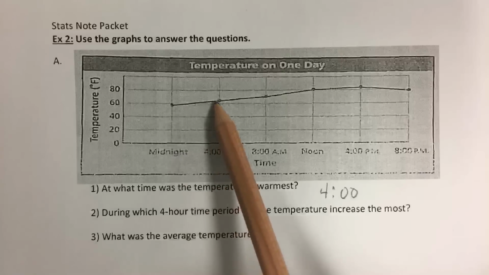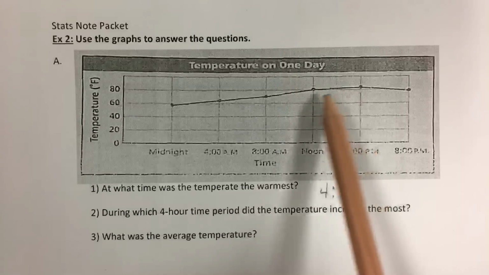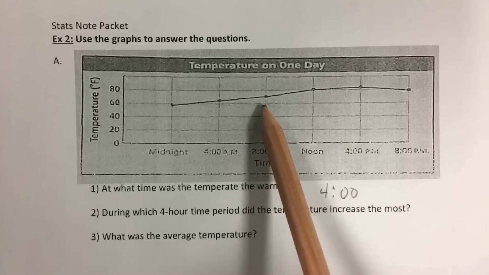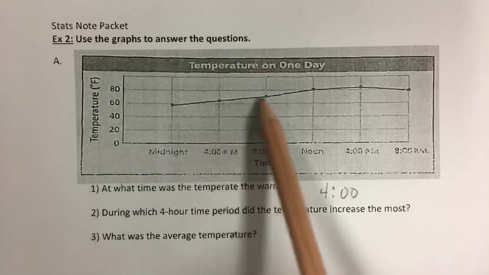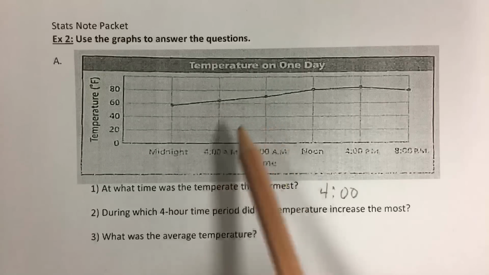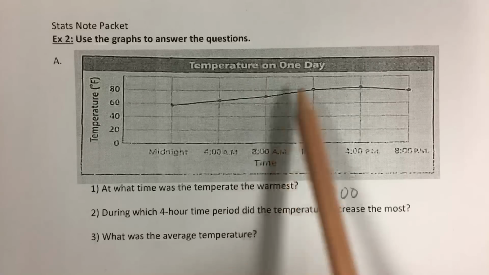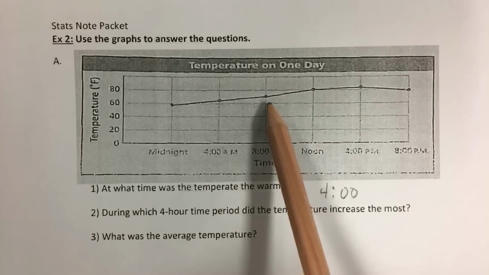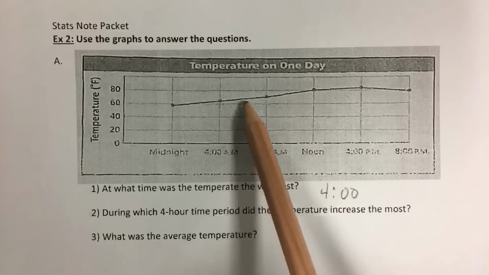If we compare this one to this one, to this one. Now remember, increasing, your line will be going up instead of down. This one would be between 4 a.m. and 8 a.m., and 8 a.m. and noon. If I look here, the steepness of this one seems greater than the steepness of this one.